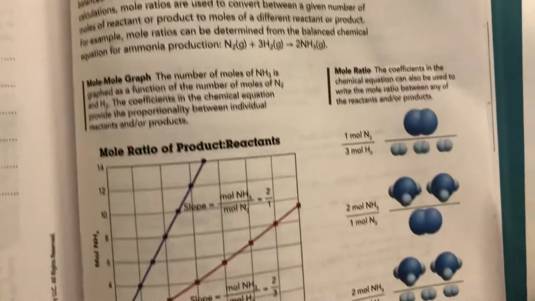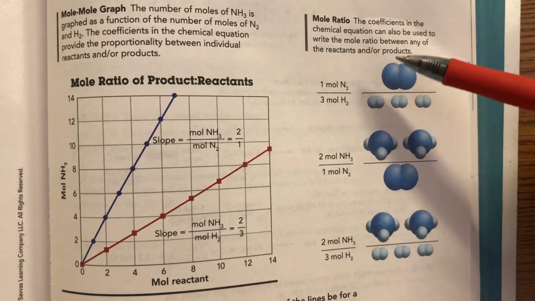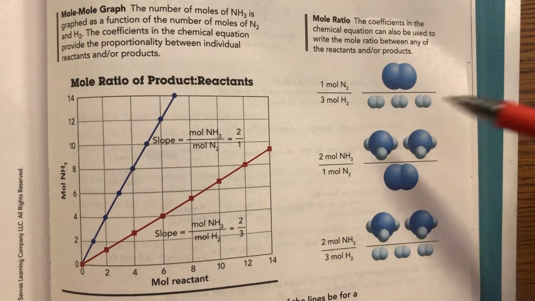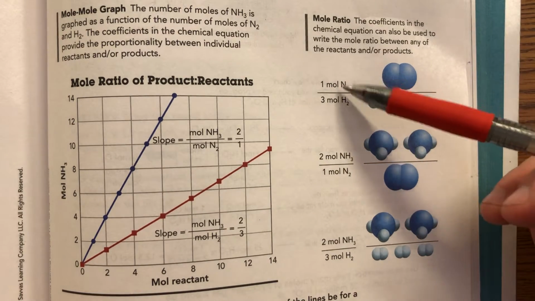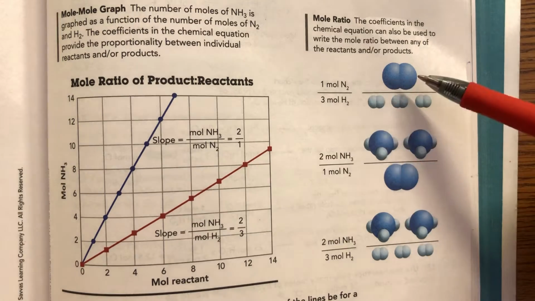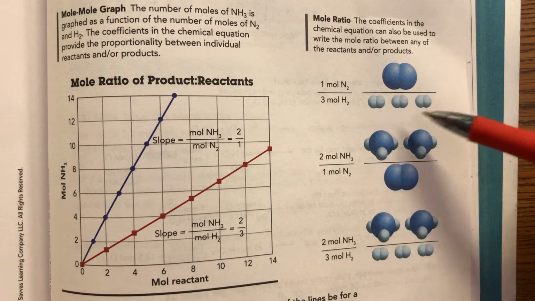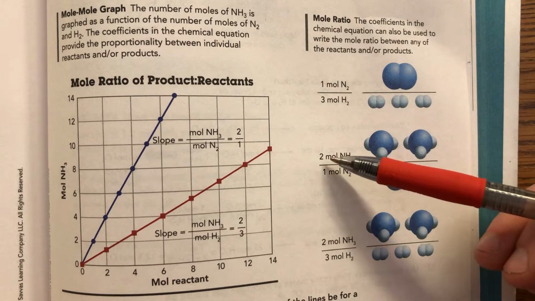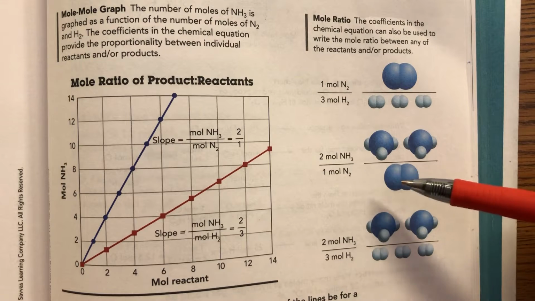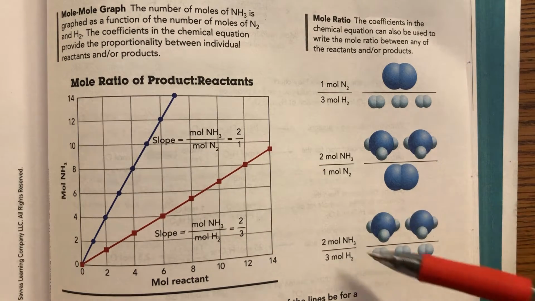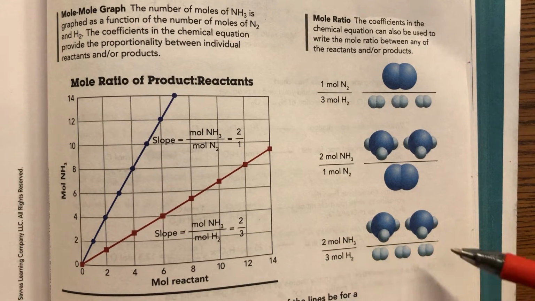Now, if we scroll down a little bit, we can see it in model form. So the mole ratio is the coefficient. To make ammonia, you need 1 mole of nitrogen. Nitrogen and hydrogen are both diatomic, so they exist in pairs. So for 1 mole of diatomic nitrogen, you need 3 moles of diatomic hydrogen. To make 2 moles of ammonia, you're going to need 1 mole of nitrogen; it's going to split into 2. Now, the final one: to make 2 moles of ammonia, you need 3 moles of hydrogen.